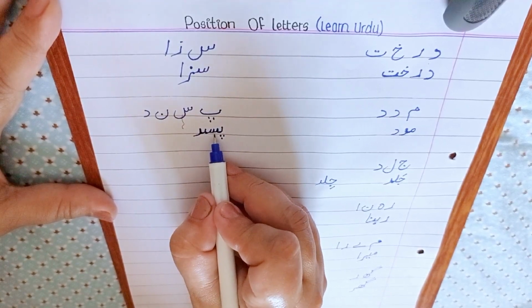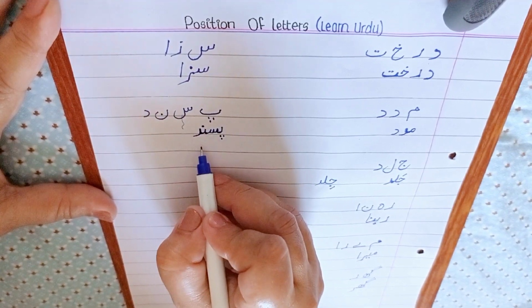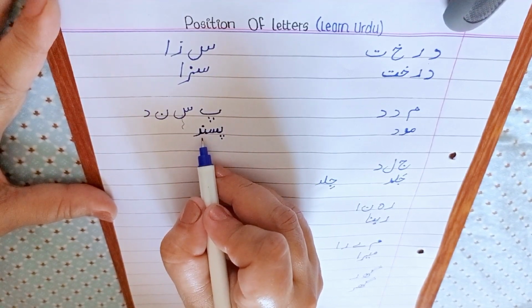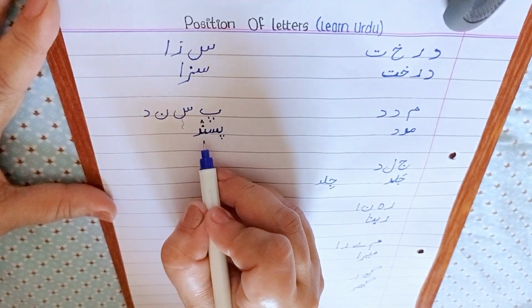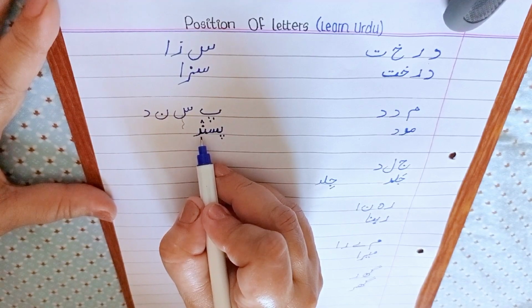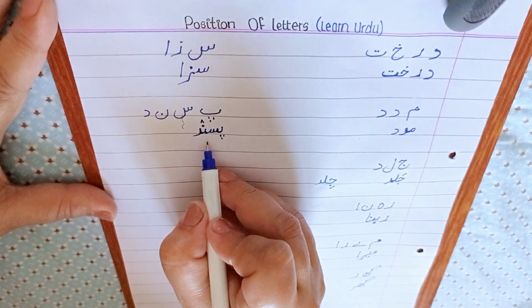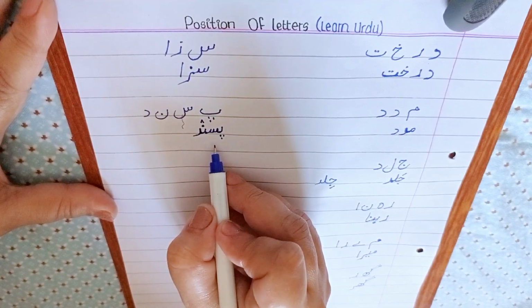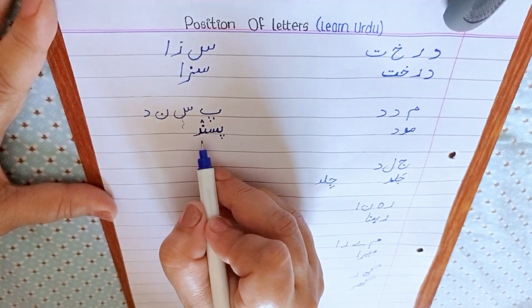Then seen is without dots, and then we will put this dot because this is noon. Okay, but another thing, over here noon is a silent letter. That's why I have put this movement on top of noon, because it will give a sound. Like when you say pasand, you will not say pasnad, pasand.